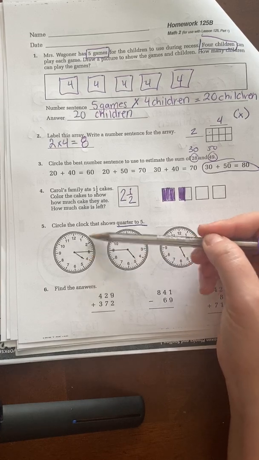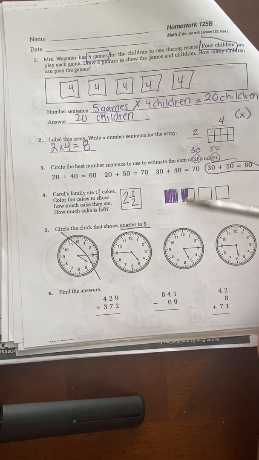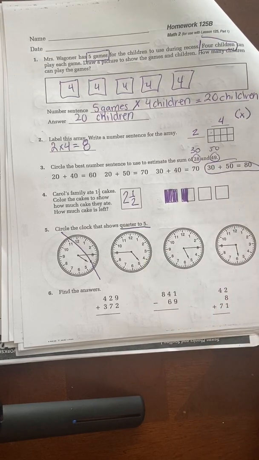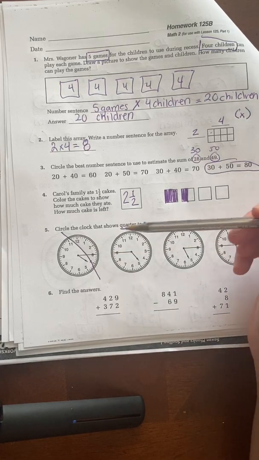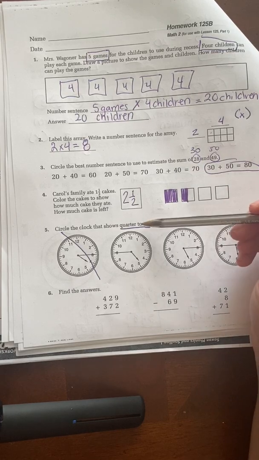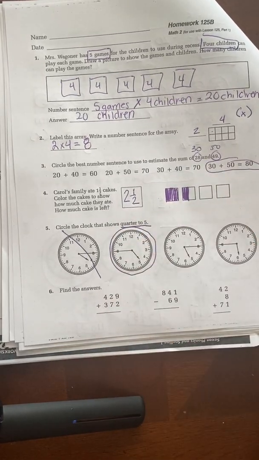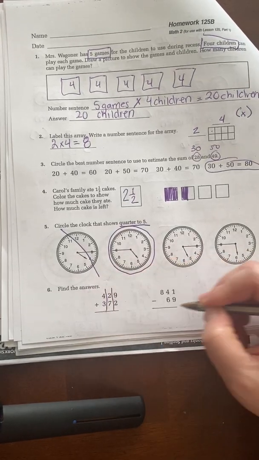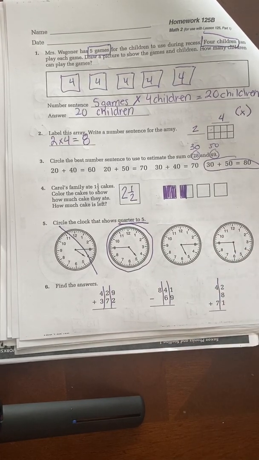So that is 4:15. So not that one. Let's look. This hour hand's between my 4 and the 5, correct? Yes, it is. Now my minute hand's at the 9. So let's see. 5, 10, 15 minutes till 5 o'clock. Is it almost 5? Yes, it is. So that is correct. Now number 6, I'm going to go ahead and do the tricky lines for you. Go ahead and pause the video and do this by yourself.